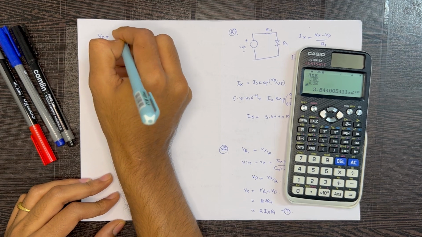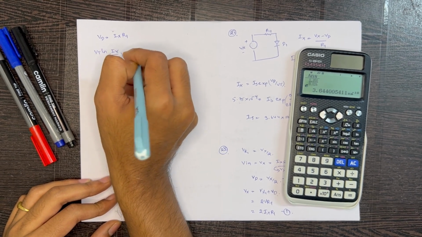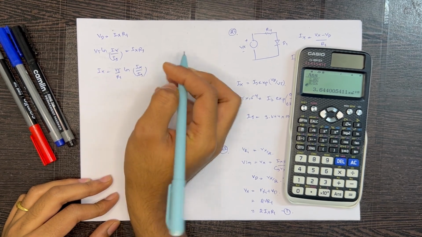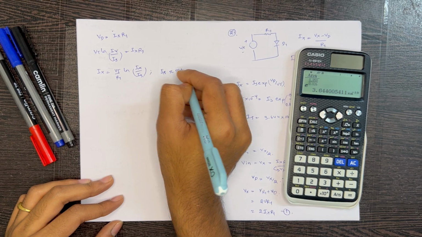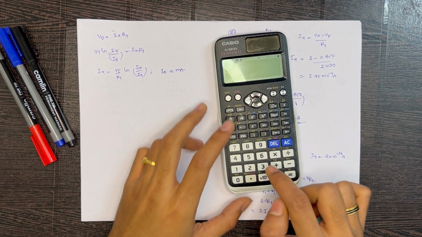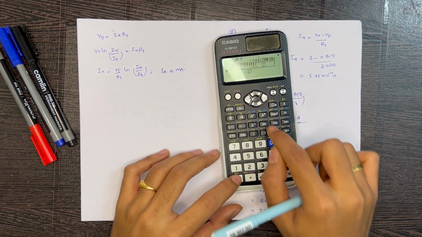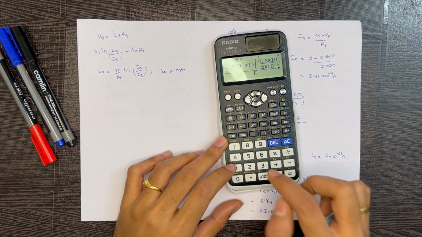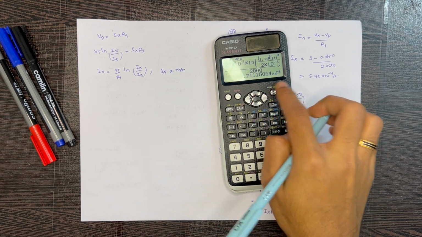Now Vd is Ix R1. Vd can be written as Vt ln Ix by Is equals Ix R1. So Ix can be written as Vt by R1 into ln Ix by Is. Usually Ix is the diode current, usually will be in milliamperes. Okay, so let's take a starting value as 0.5 milliamperes. So it will be 26 into 10 power minus 3 into ln of 0.5 into 10 power minus 3 by Is, where Is is 2 into 10 power minus 16, all by R1. R1 is 2000. So it is 3.711 into 10 power minus 4.